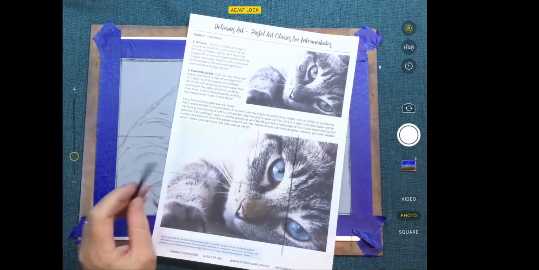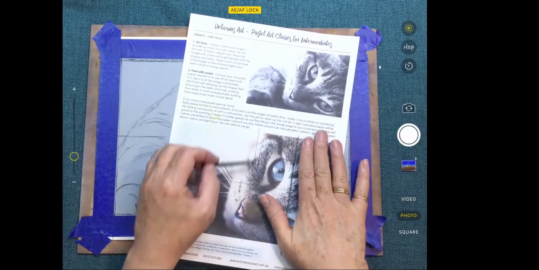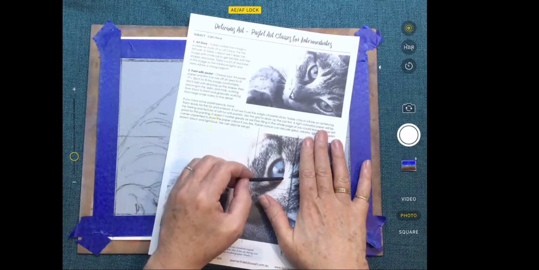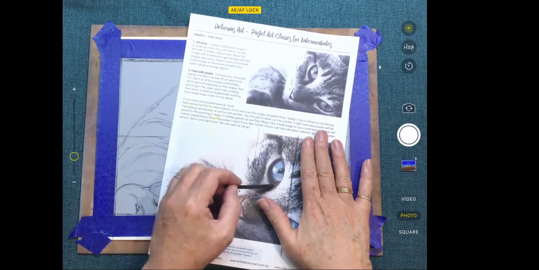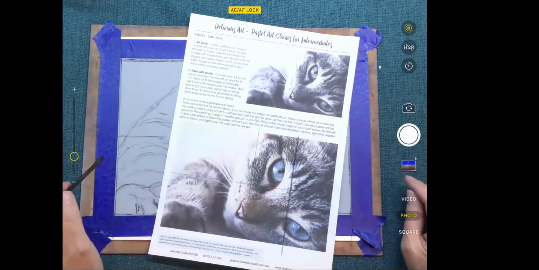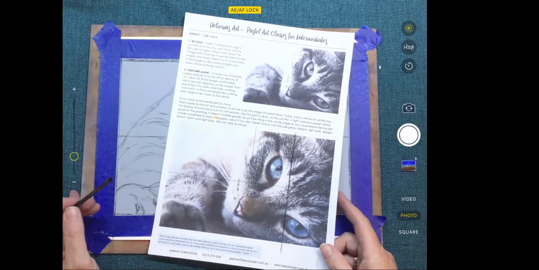Yep. So now I can see that if I just break it down into this little section here, which will be 1/8 of the picture, I can see that the eye sits closer to that line than that line. And so it's slightly up. It's not halfway through this part. So do you see how I mean? I'm breaking it down into segments to make it easier.